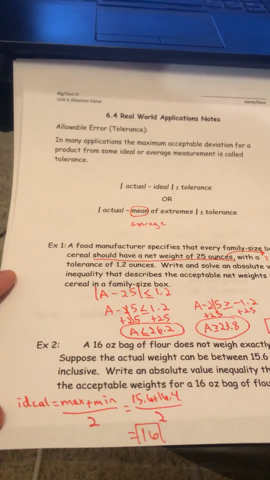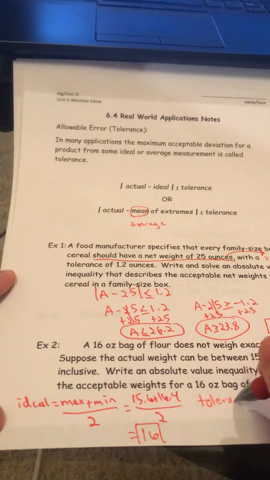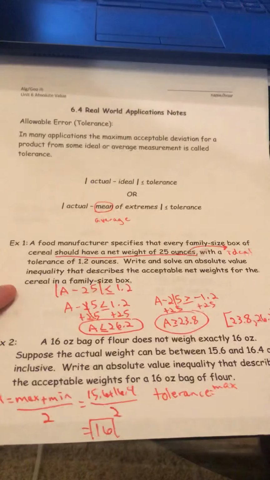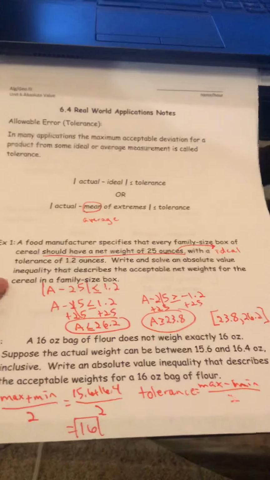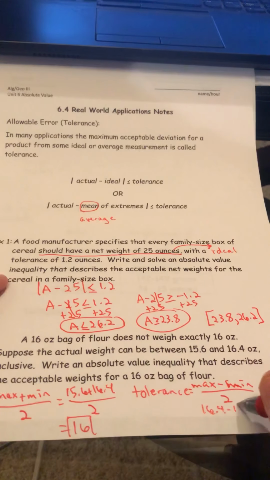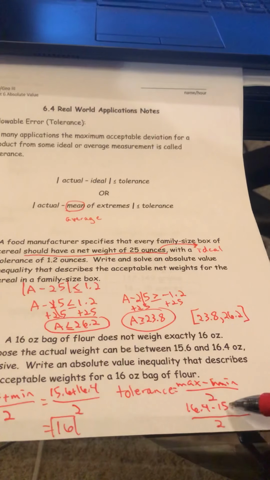The other thing that we have to find is our tolerance. To get your tolerance, you take the max minus the min, divided by 2. So for this, 16.4 minus 15.6, divided by 2. When you enter these in, that is 0.8 divided by 2, which is 0.4.